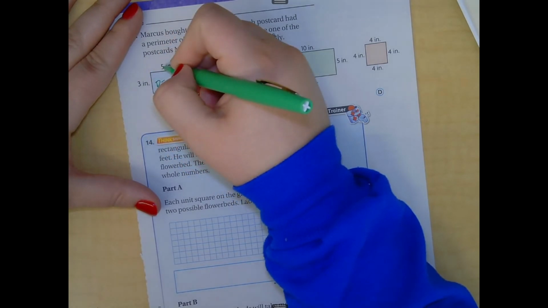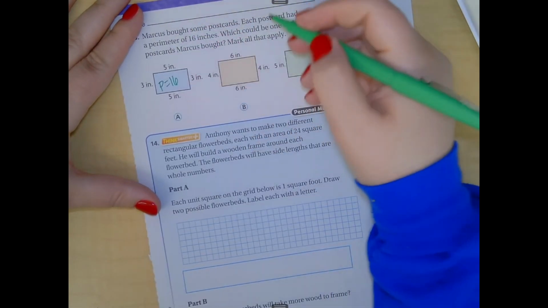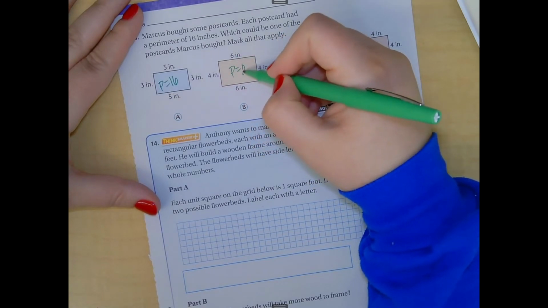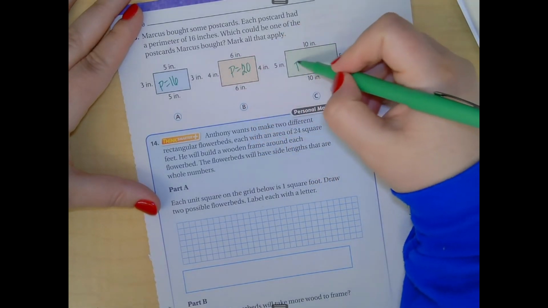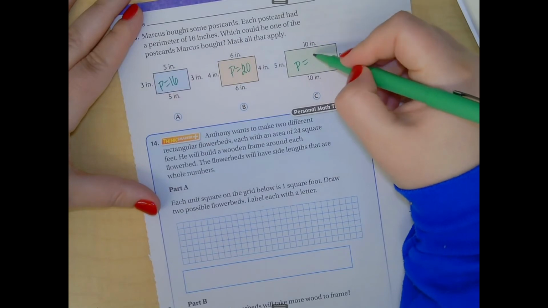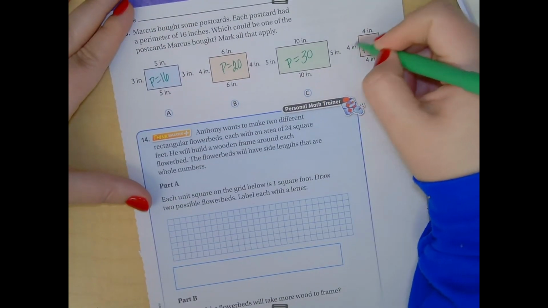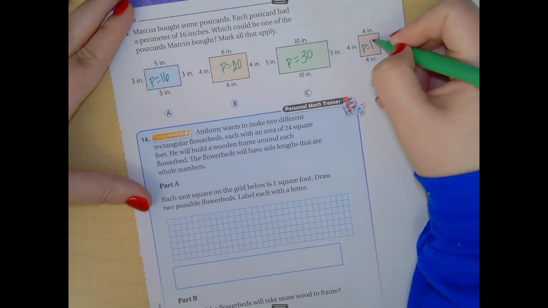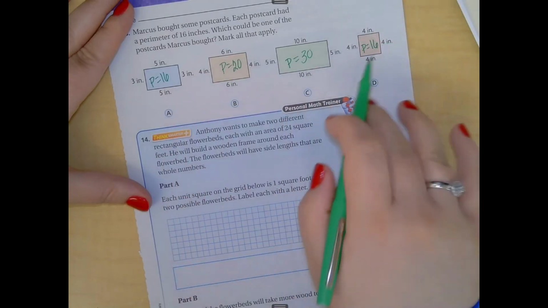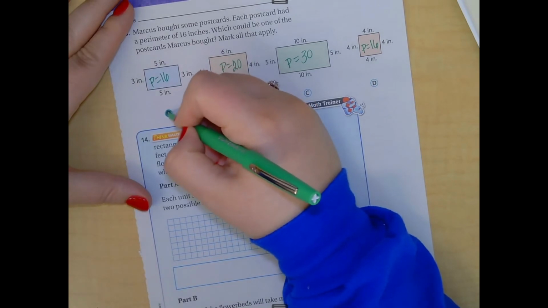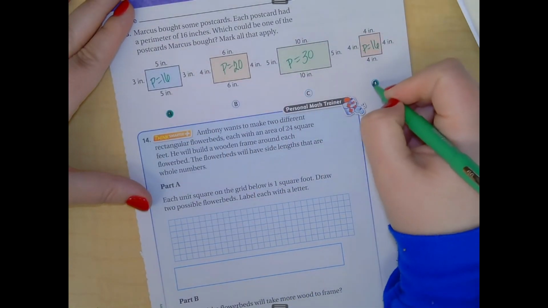3 plus 5 is 8, double it, 16. 4 plus 6 is 10, double it, 20. 5 plus 10 is 15, double it, 30. 4 plus 4 is 8, double it, 16. All right, which ones have perimeters of 16 inches? That would be A and D.